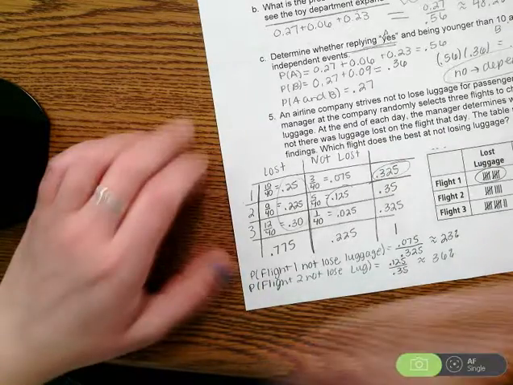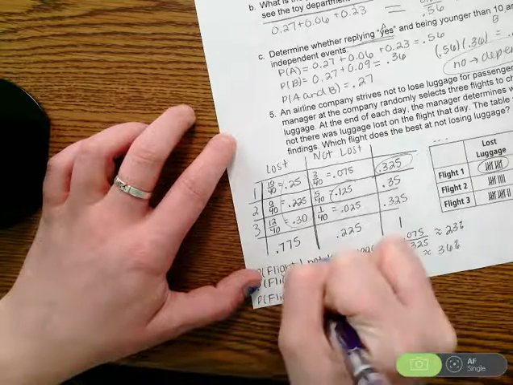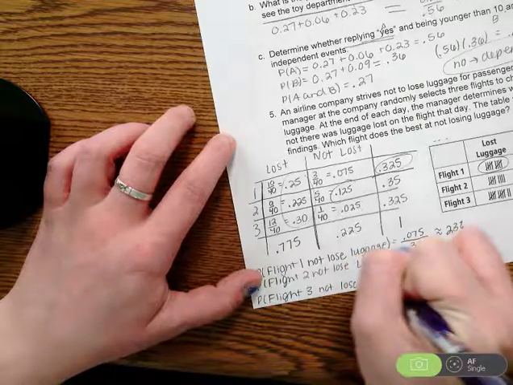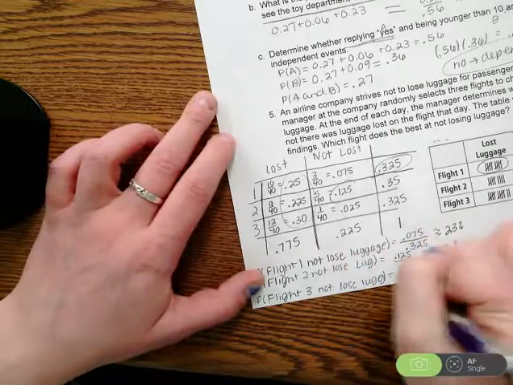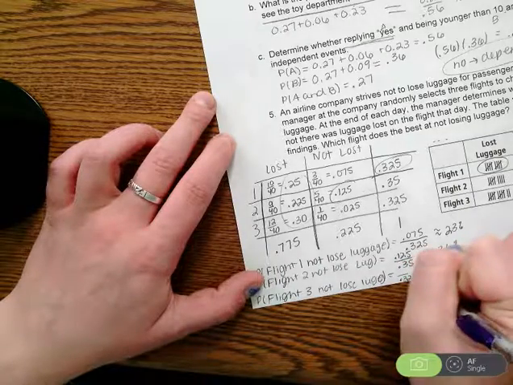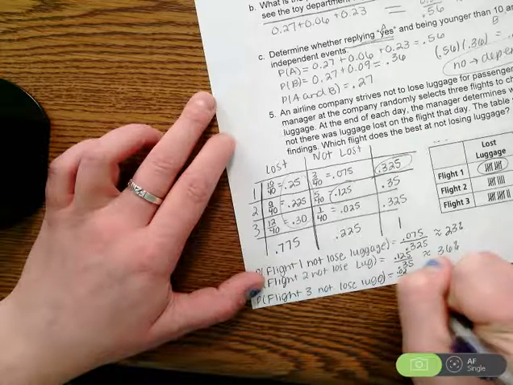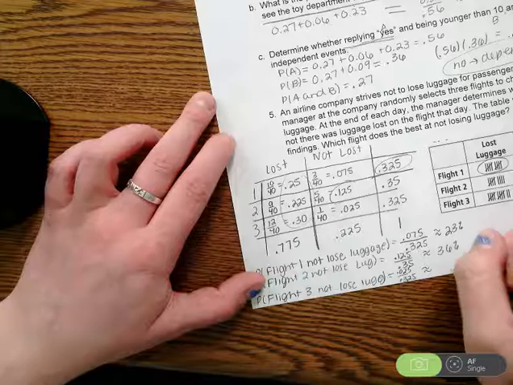So sorry, kids. And the probability that you're on flight 3 and you don't lose your luggage, again, notation isn't super important as long as you get the right answer. There was a 0.325 chance that you were on flight 3 and 0.025 that you didn't lose your luggage. So then that is equal to 8%.